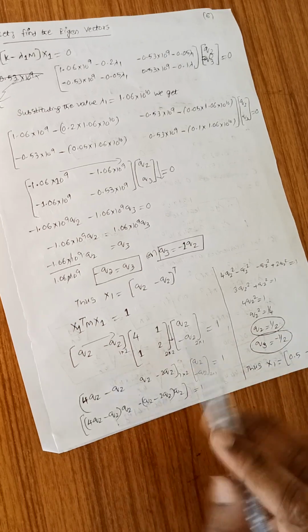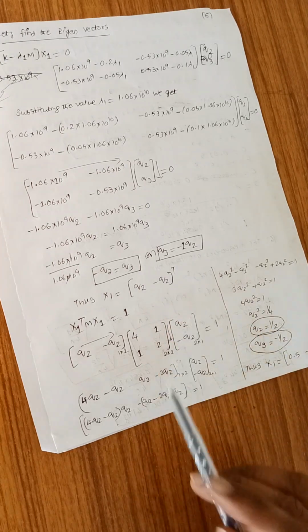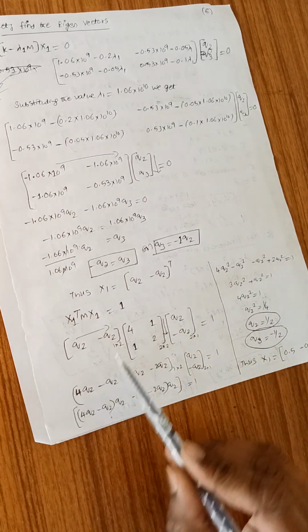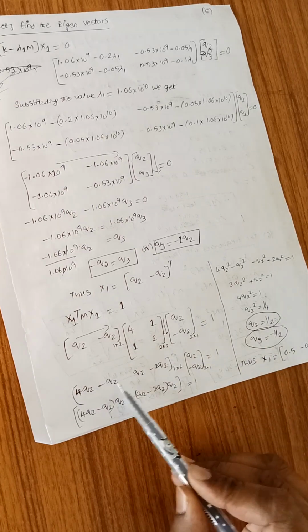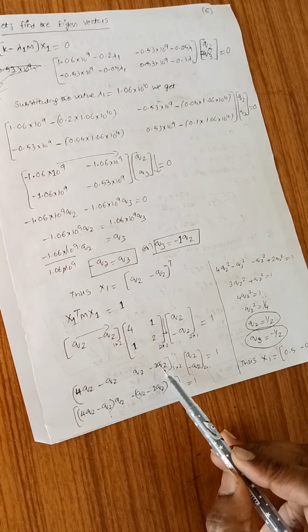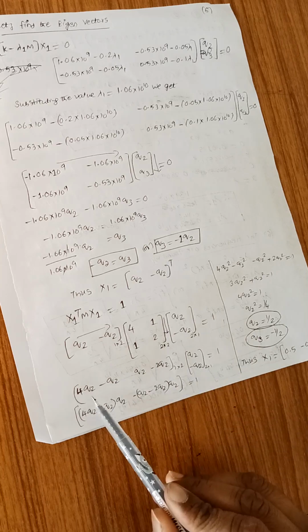So next let's multiply the first two matrices first, then with the result you get, you're going to multiply with this third matrix. So q2 into 4q2, minus q2 into 1 is q2. Then q2 into 1 is q2, minus q2 into 2 is minus 2q2. Similarly, I think we have got the answer. So this is the answer.